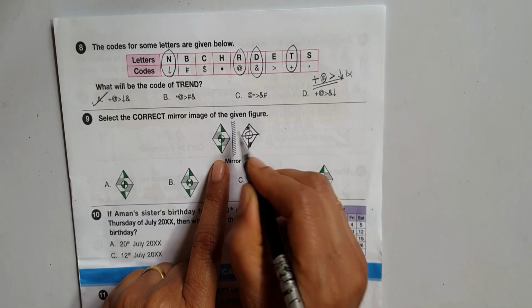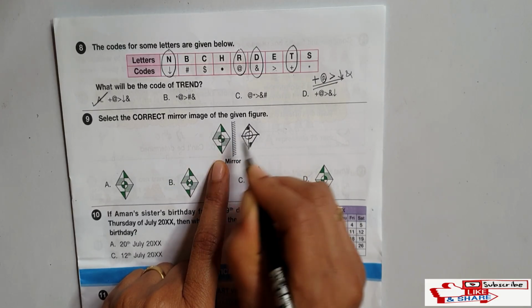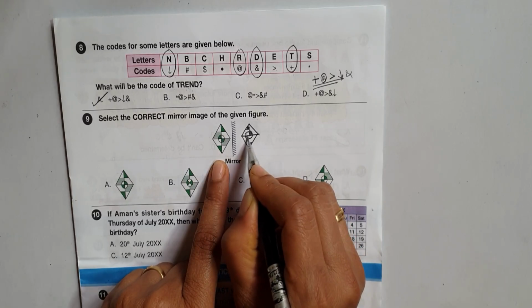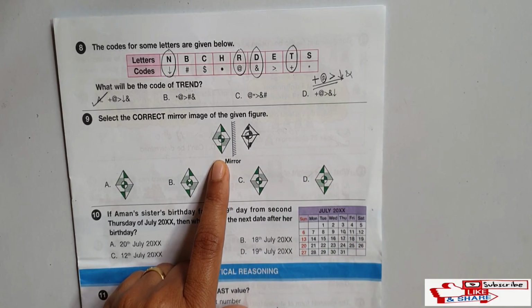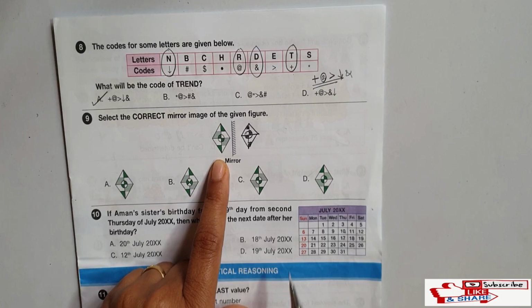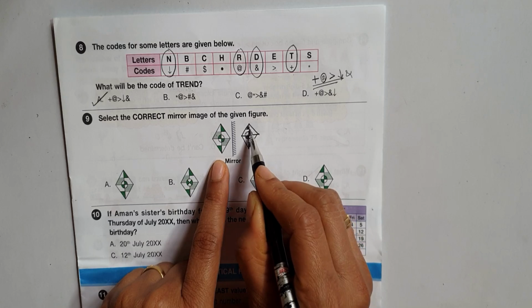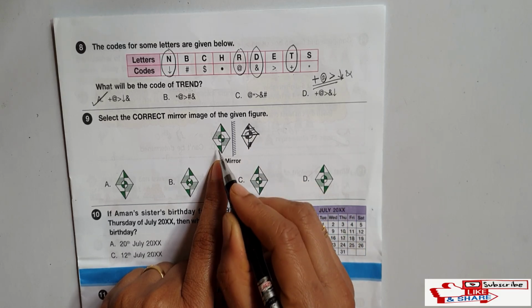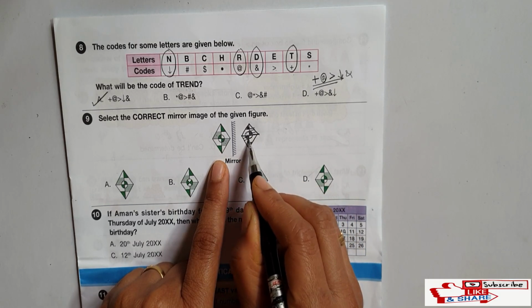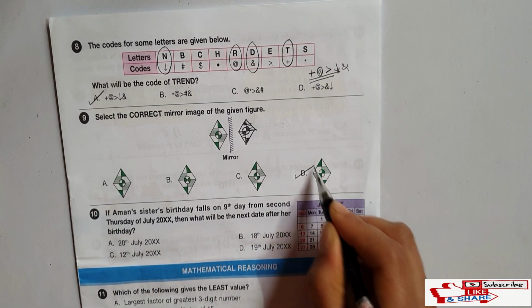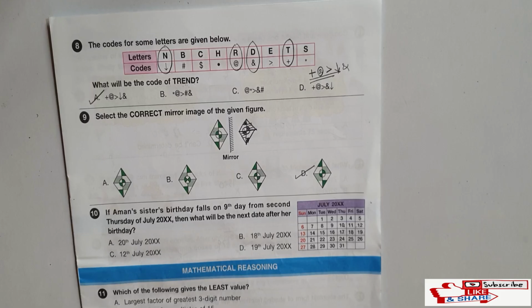This side shade is there, so it will come this side, and this side shade will come here. And then the lines will come this side, and this line will come on the opposite side. Therefore option D is the correct answer.